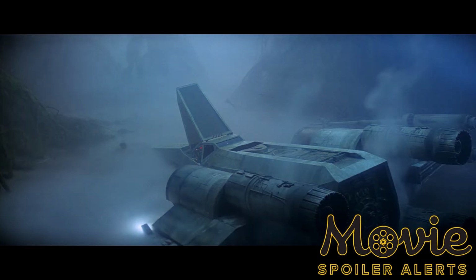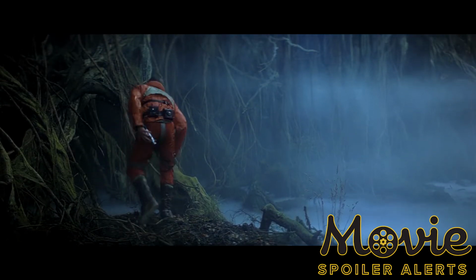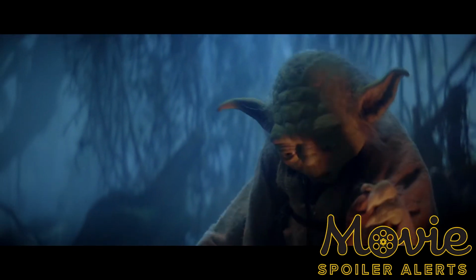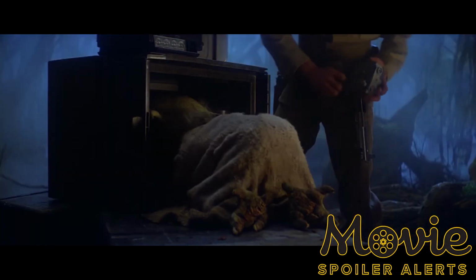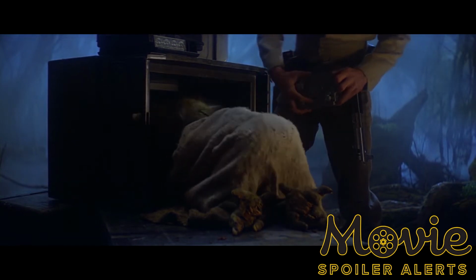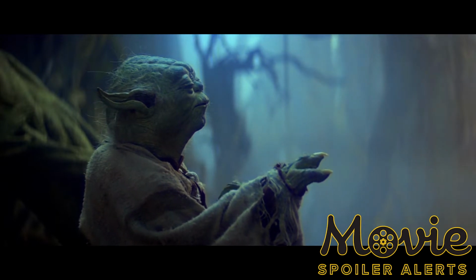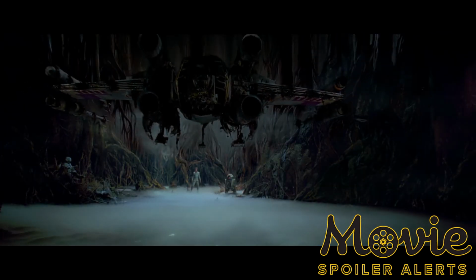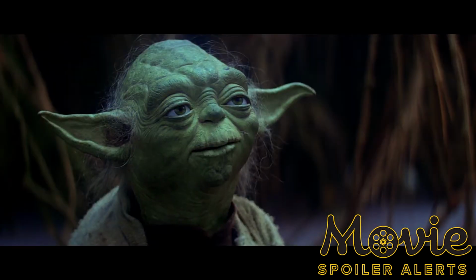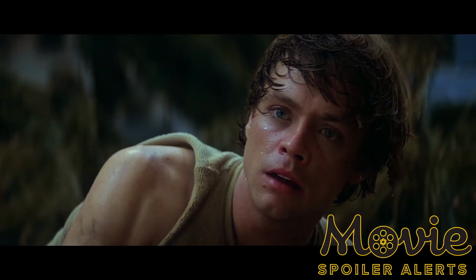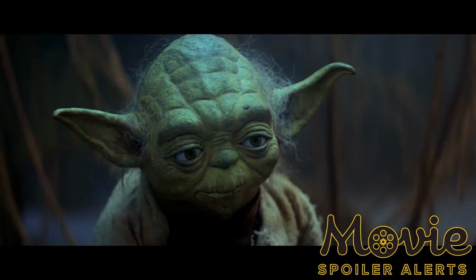Meanwhile, Luke and R2-D2 travel to the planet of Dagobah, where Luke meets Yoda. At first, Luke believes Yoda to be a crazy old hermit, but Luke follows through with Yoda's training, learning more about the Force and the ways of the Jedi. While Luke is training, he has visions of Han and Leia being in danger, and leaves Yoda's training to help them, even though Yoda warns that he is not ready to face Vader.